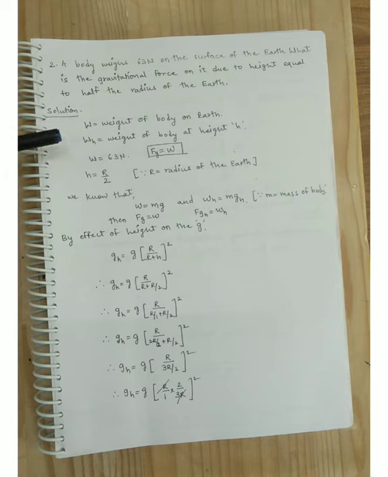Otherwise, if you think about the gravitational force and apply Newton's law of gravitation, you will not get the answer by that formula. Here we have to find out the gravitational force on it, meaning on the body. It means we have to find out the weight of the body.